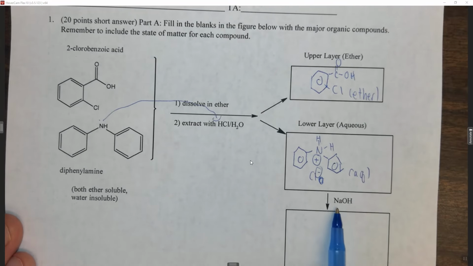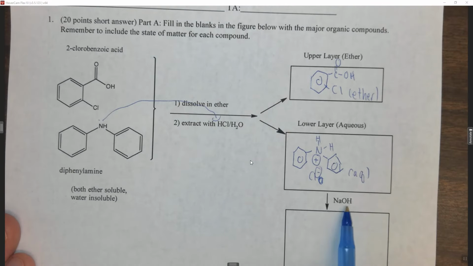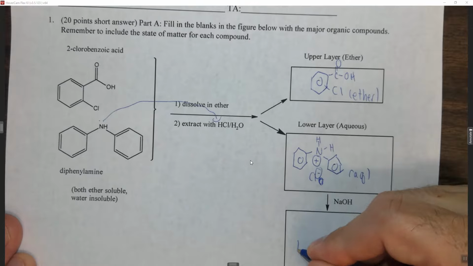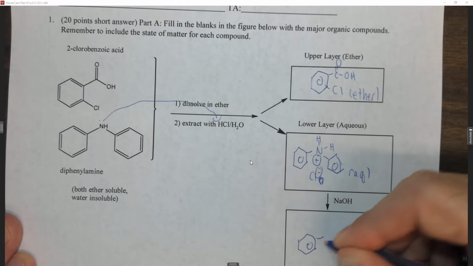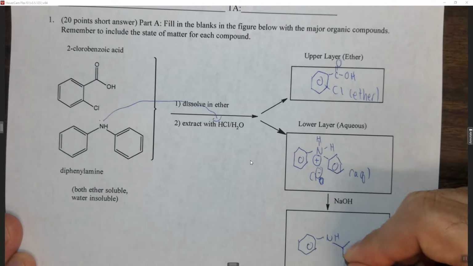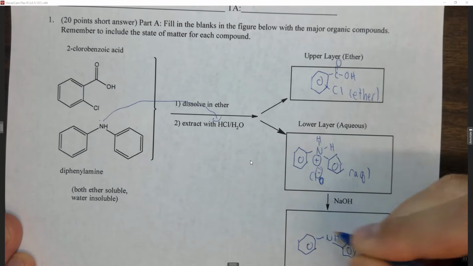We then add NaOH. NaOH is going to remove this proton because it's OH minus, and you're going to end up with water. So what you're going to end up with is the same amine that you originally started with at the beginning of the reaction.